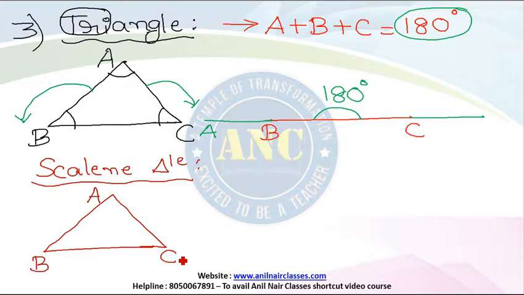If sides are not equal, angles will also definitely be not equal. Now this is angle A. The side which is opposite to angle A is BC. The side opposite to angle A, I will call it small letter a. Side opposite to angle B, I will call it small letter b. Side opposite to angle C, I will call it small letter c.